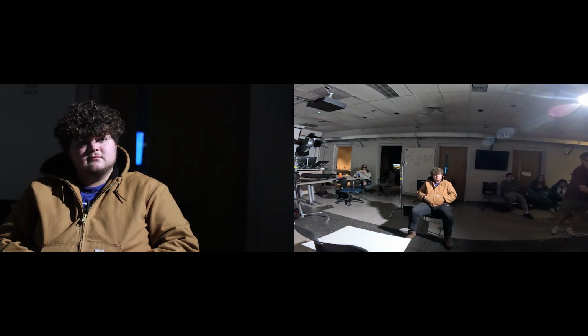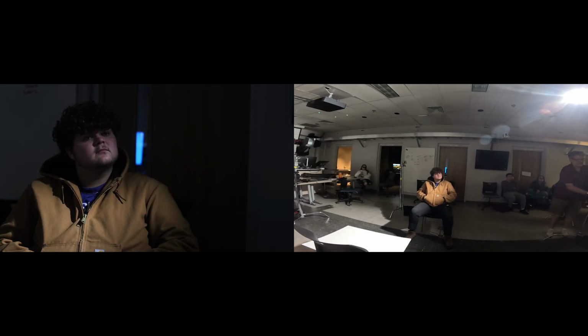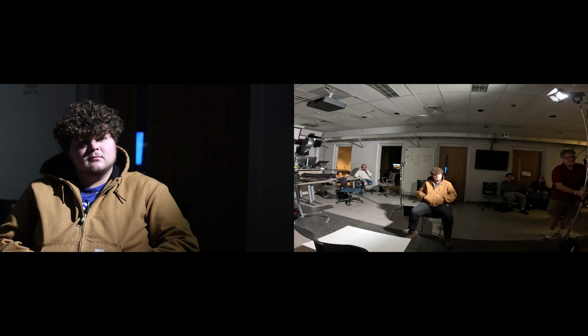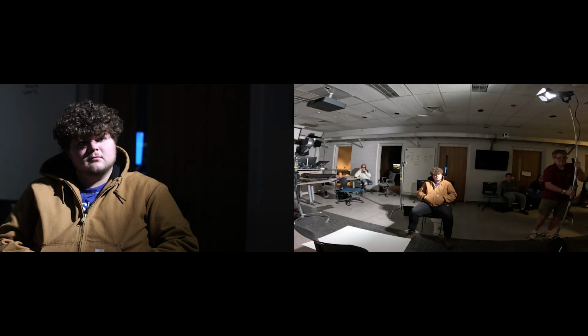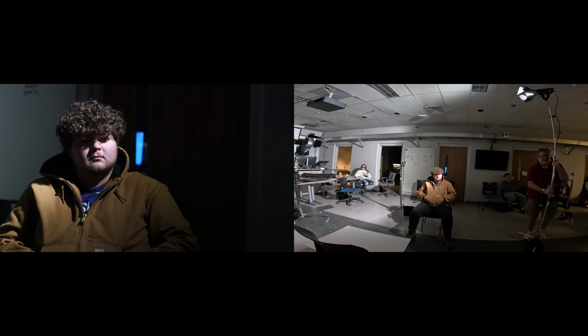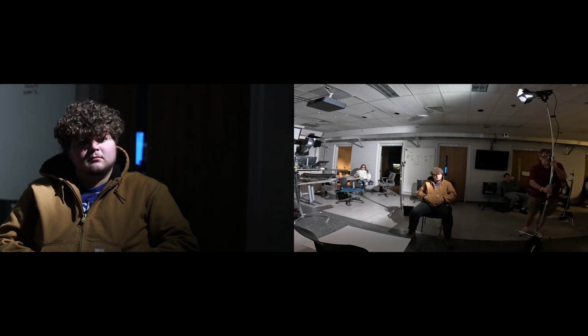So if you'll notice, the further we go towards Trevor, the more that shadow goes down his cheek. Now we've got something like Rembrandt light. Perfect, absolutely.